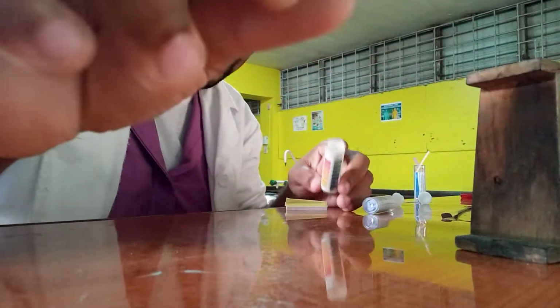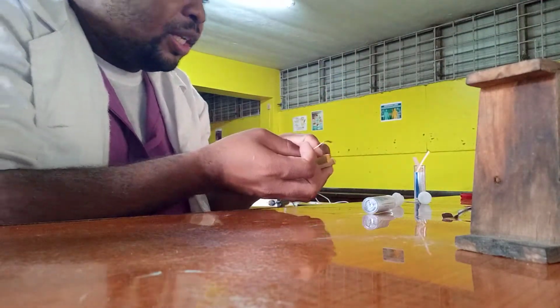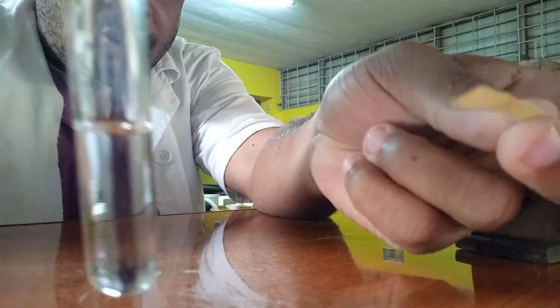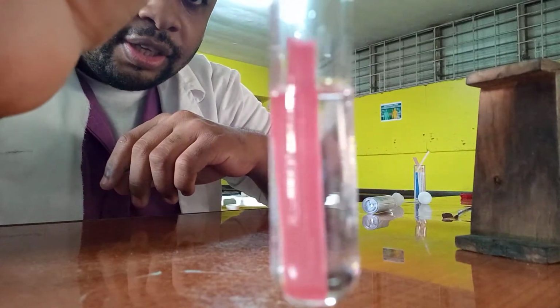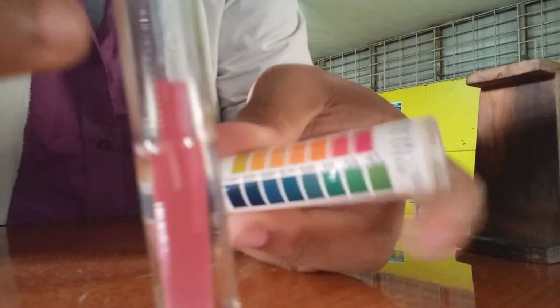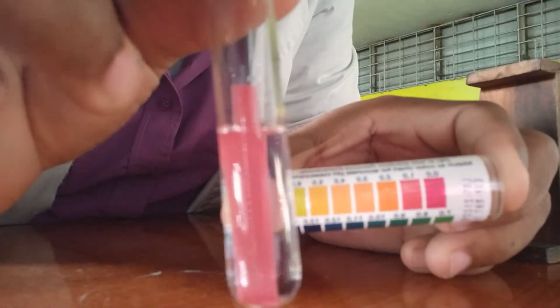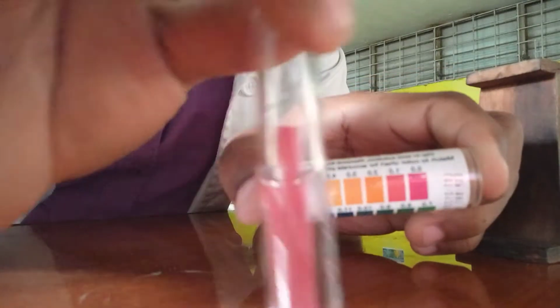So this is the universal pH paper, measures from 0 to 14. If hydrochloric acid is a strong acid, then it should measure close to 1. So if this is hydrochloric acid, we're expecting a red color. And that is, let me show you again. When it's red, 0 and 1. Only a strong acid will change it to this color. So we can see that it's hydrochloric acid.